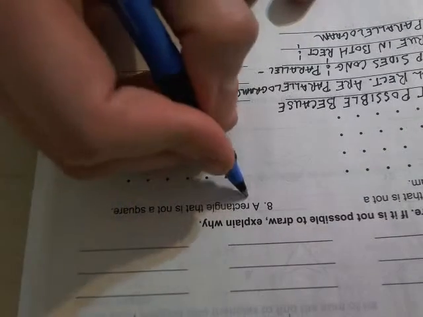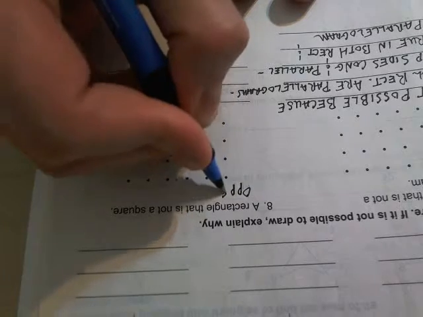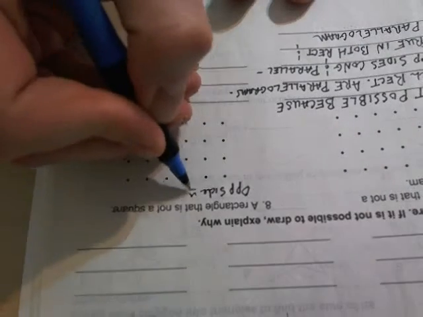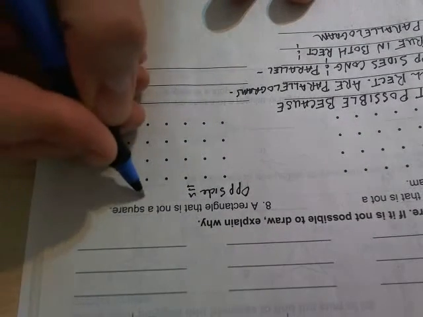Now, as we take a look at question number 8, they're asking me to draw a rectangle that is not a square. Well, we know the difference between these two shapes. What's true about a rectangle? Well, the opposite sides are congruent in a rectangle. But in a square, all the sides are congruent.